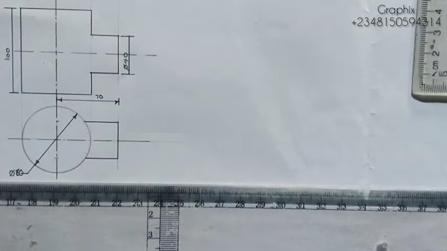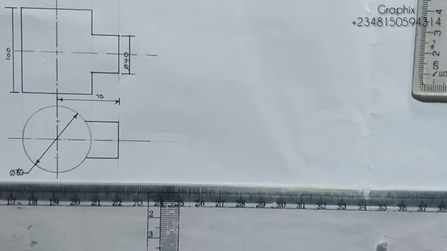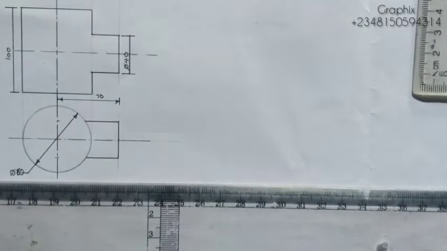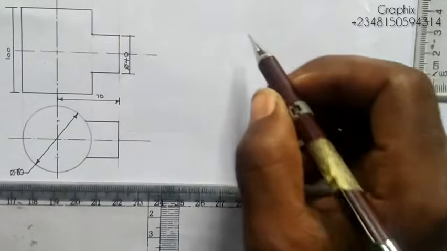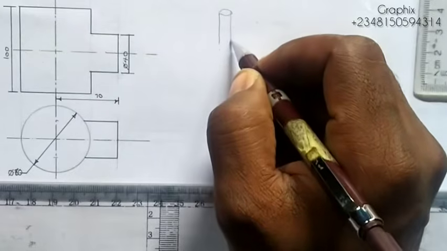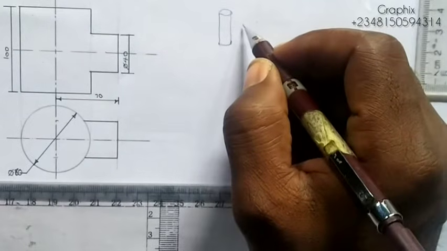Today we want to draw the interpenetrating arc of two pipes of an equal diameter. Now these are two different pipes. We have pipe A and pipe B. Let's say this is my pipe A, right? And this is my pipe B.